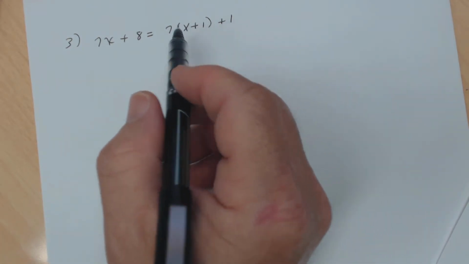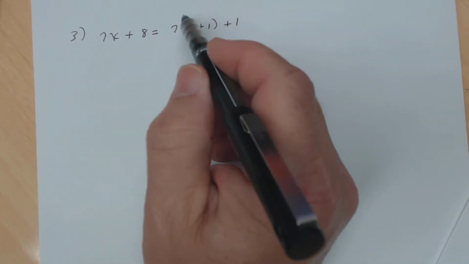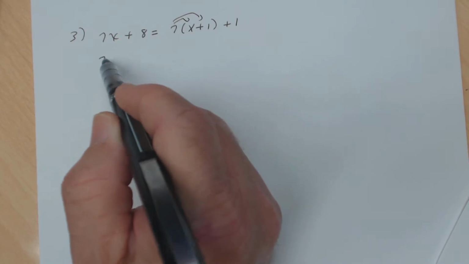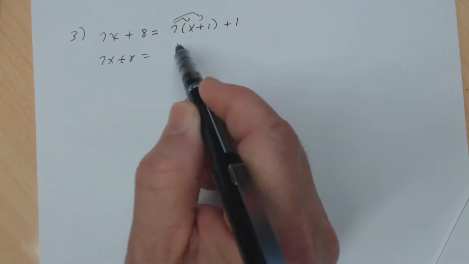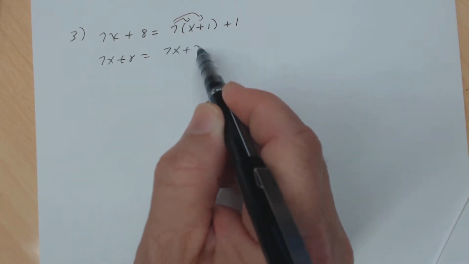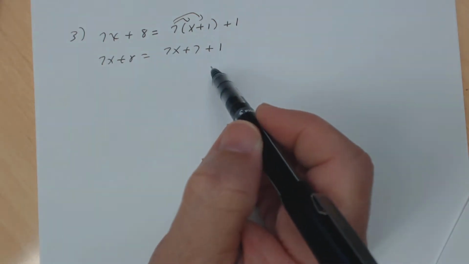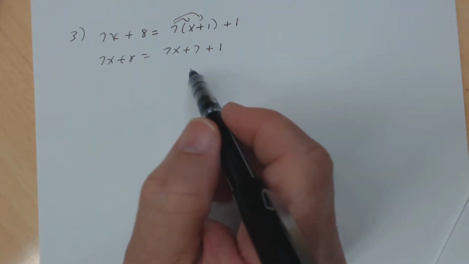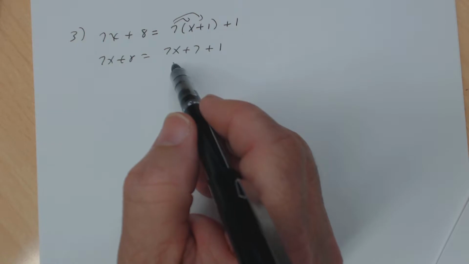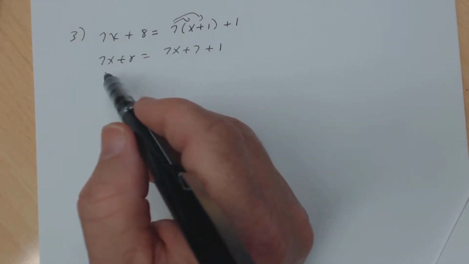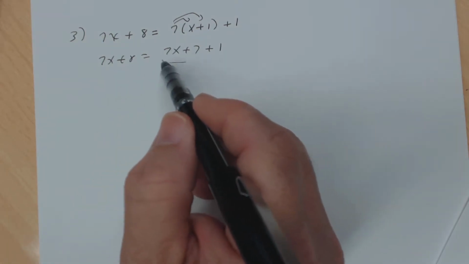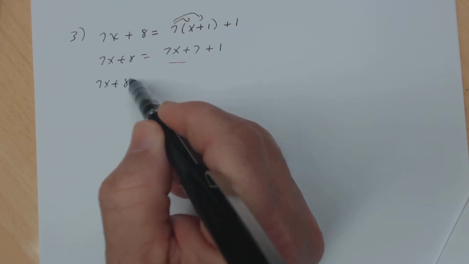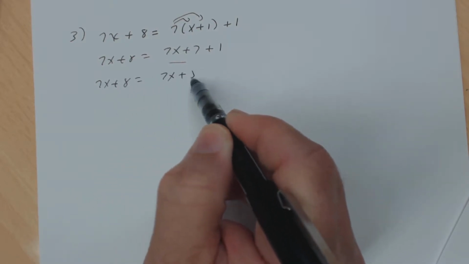So if I distribute here, I'm going to get 7x plus 8 equals 7x plus 7 plus 1. If I combine like terms here, I'm going to get 7x plus 8 equals 7x plus 8.